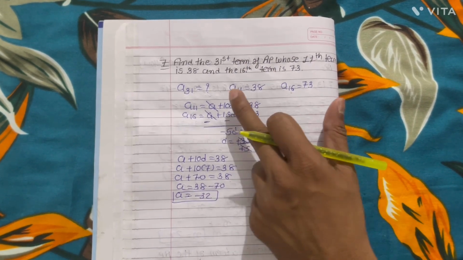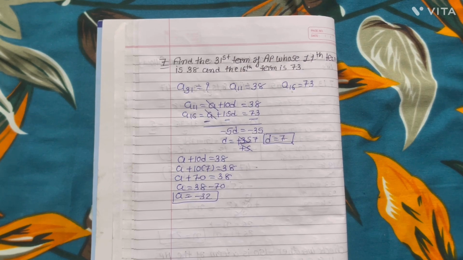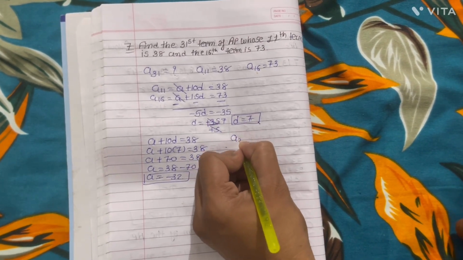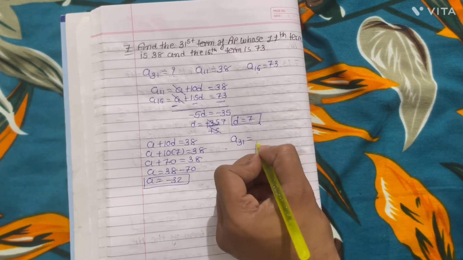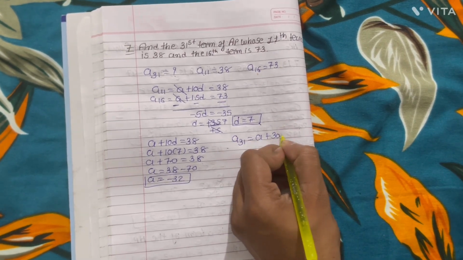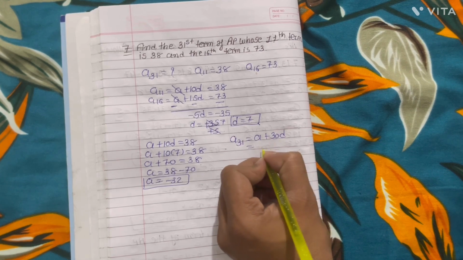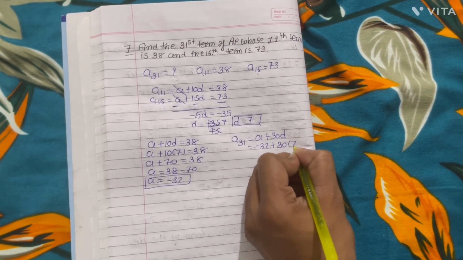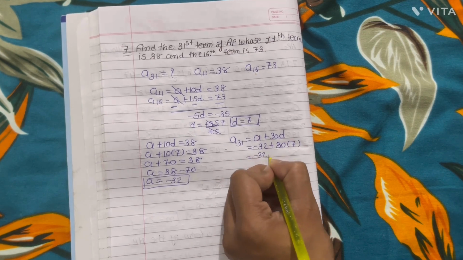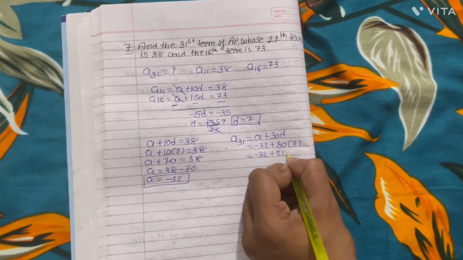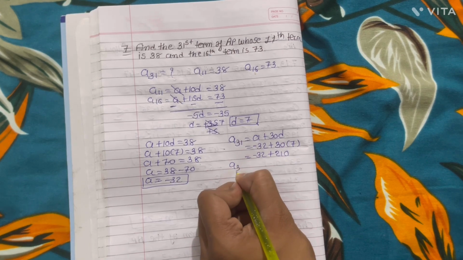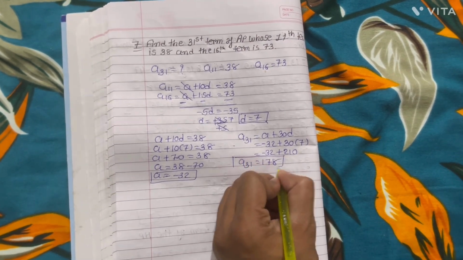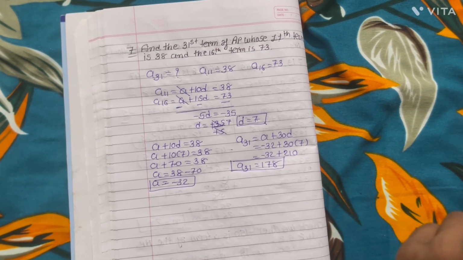And what we have to find? We have to find A31, the 31st term. What is the equation of A31? A plus 30D. So A is equal to minus 32, D is equal to 7, so 30 into 7 is 210. Minus 32 plus 210, so we get A31 is equal to 178. So very simple question. If you still have any doubt, please comment it.